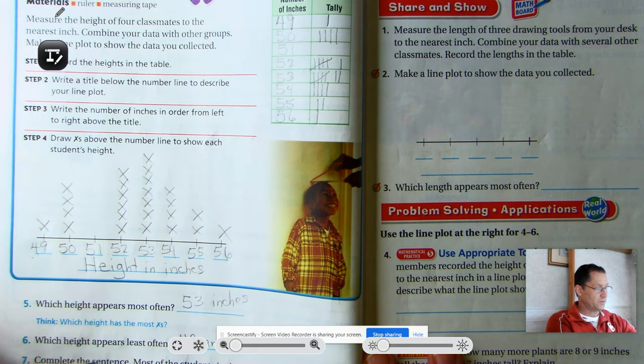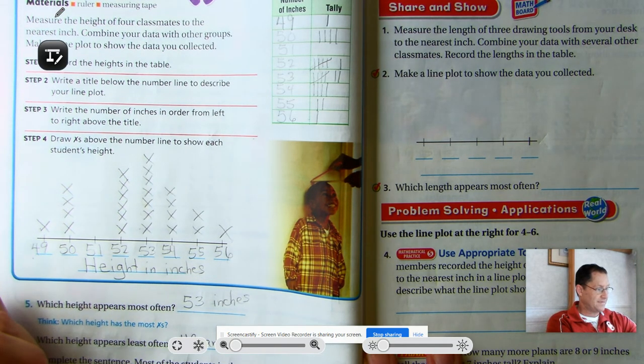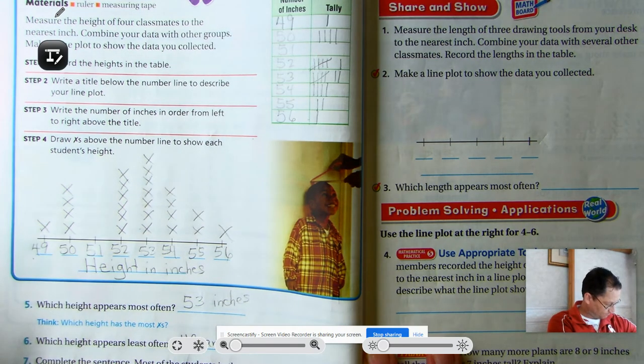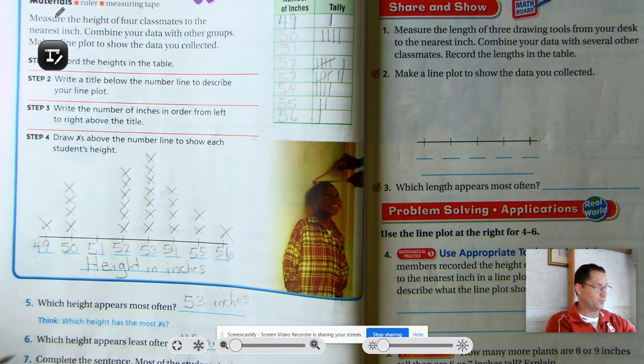Complete the sentence. Most of the students in the class are 52 inches or taller. Is there any height for which there are no data? Yes.